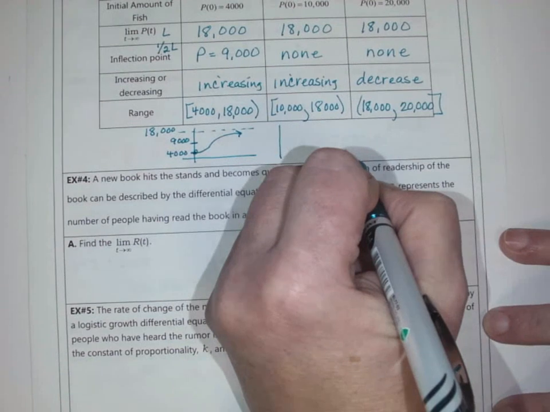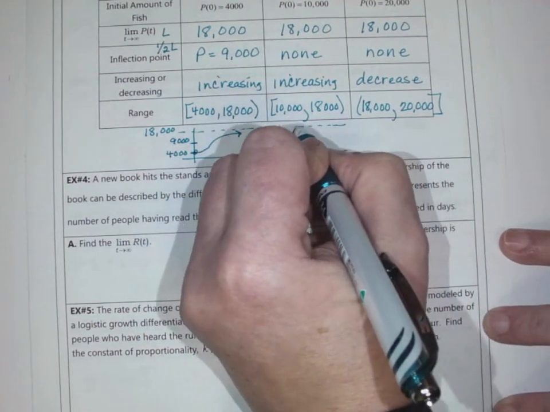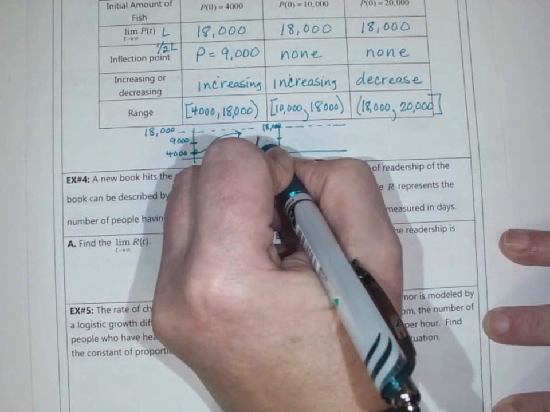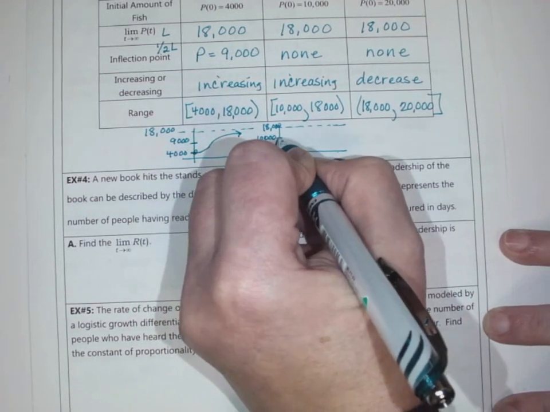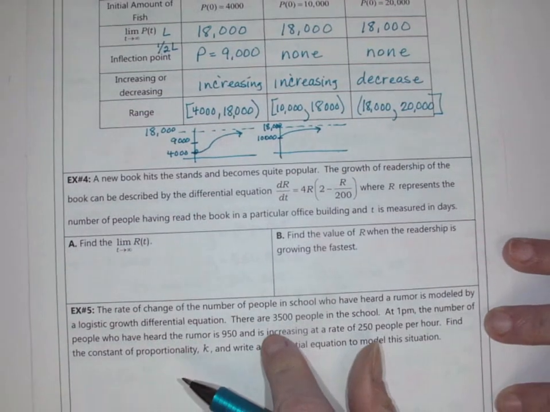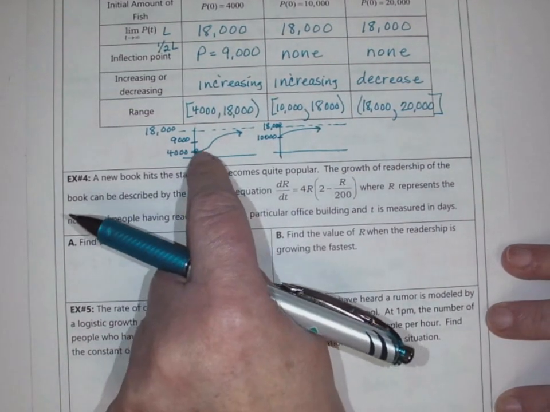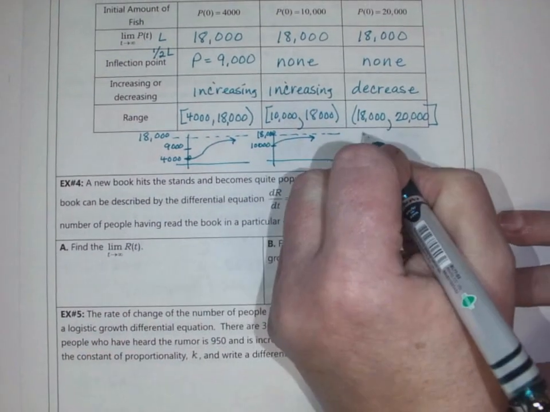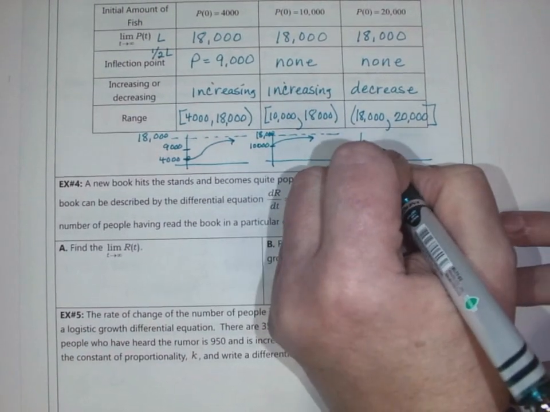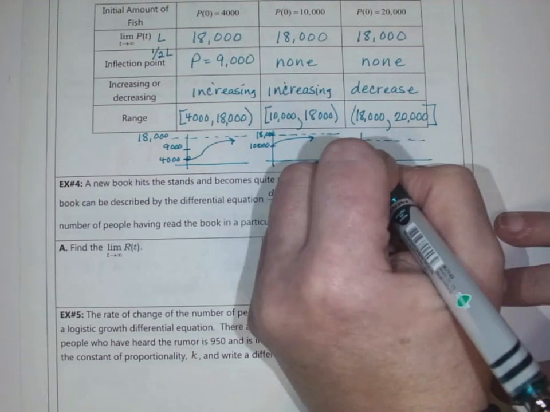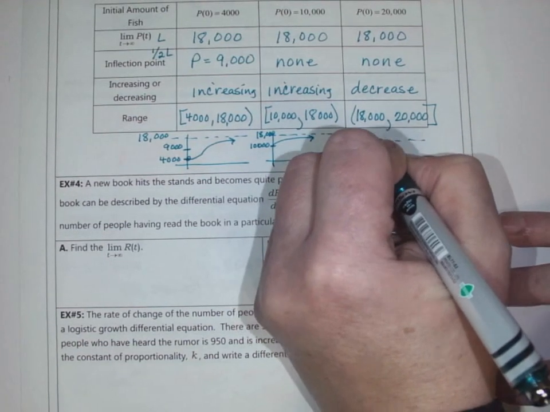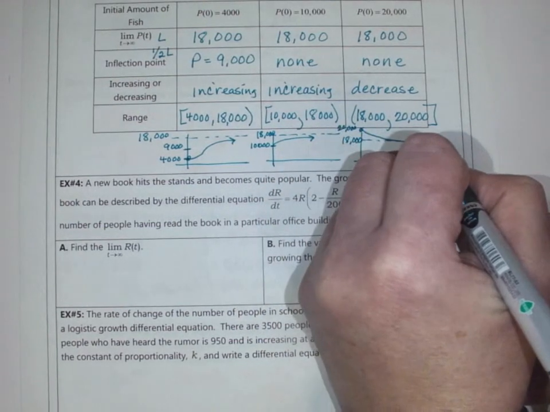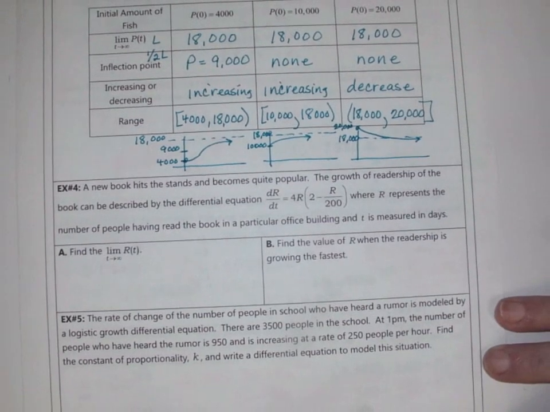Here, if I have my carrying capacity at 18,000 still, but I have my starting point at 10,000, what you're going to get is just the top half of an S-curve. Okay, so you're not going to get the bottom concave up part. You're only going to get the concave down part. And if I start above my carrying capacity, let's say my carrying capacity is right here now at 18,000, but I'm starting up here at 20,000, I'm going to decrease down to 18,000.